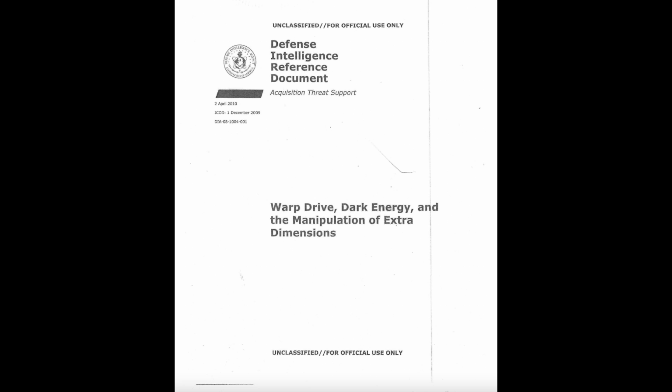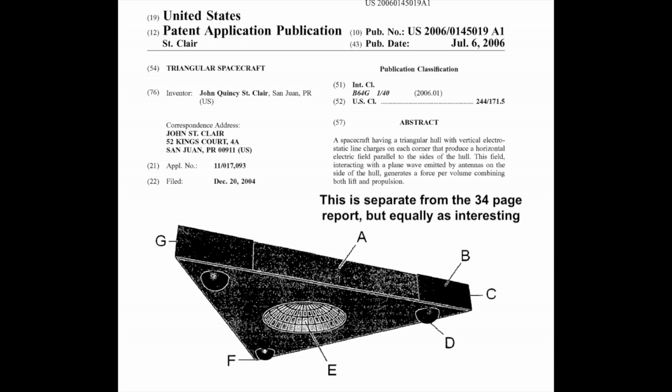Bonus facts. In 2008, the U.S. government's Department of Defense contracted dozens of researchers to look into this topic, and in 2010, a 34-page report titled "Warp Drive, Dark Energy, and the Manipulation of Extra Dimensions" came back, but was not released to the public until several years later. This, along with many credible reports about UFO sightings, is what caused me to pick this topic for my physics ISP.